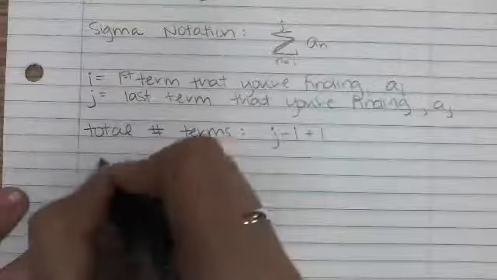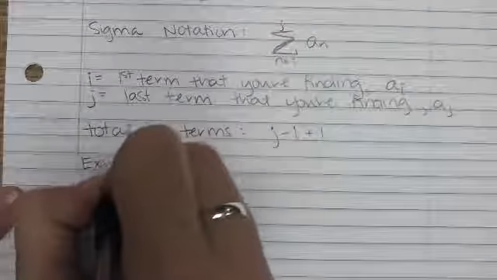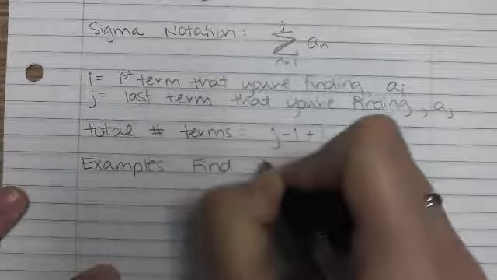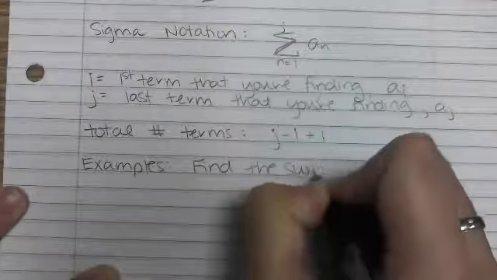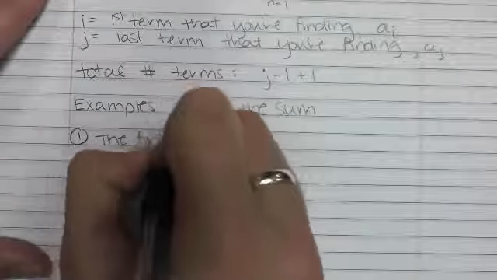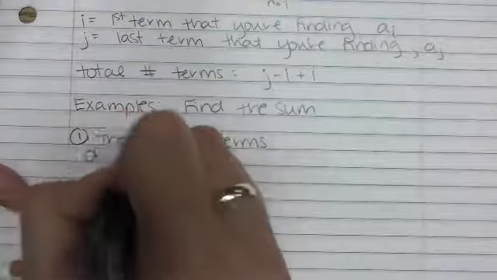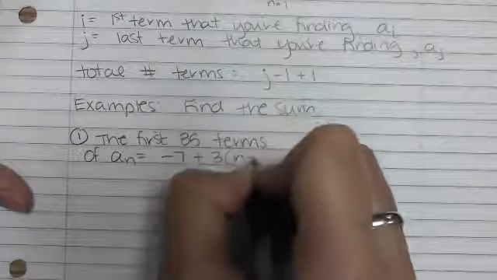Okay, so for the examples, we're going to find the sum. First, they might say to find the sum of the first 85 terms of a sub n equals negative 7 plus 3 times n minus 1.